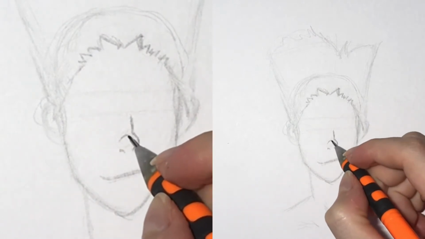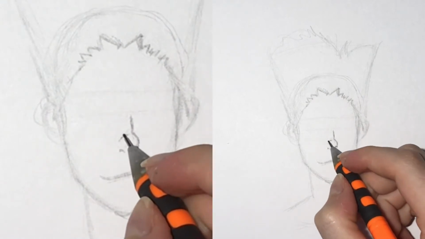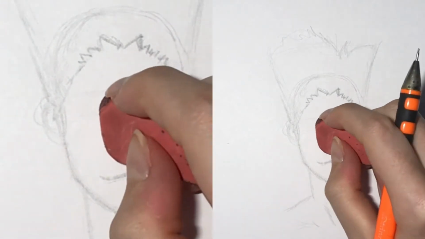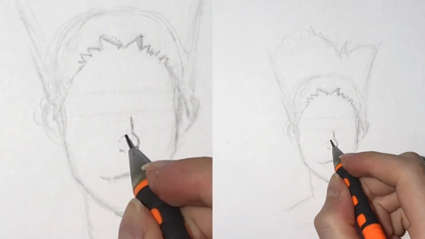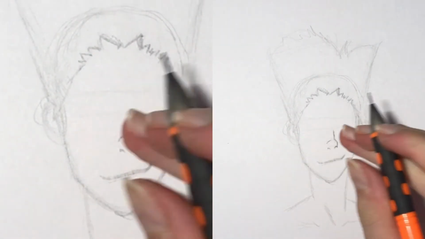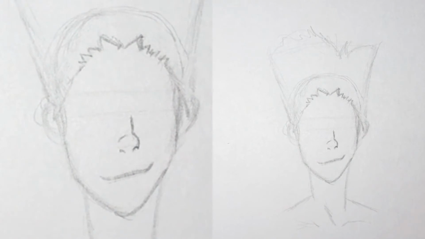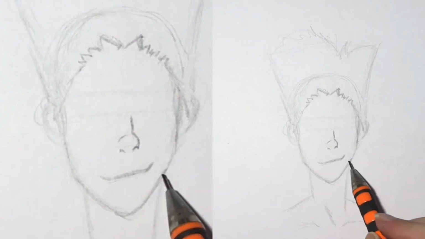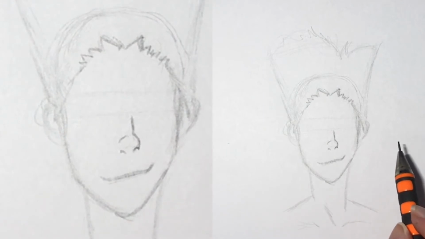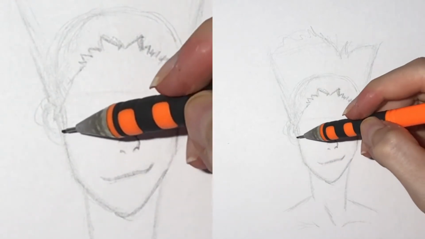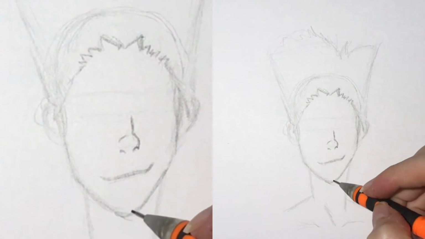So maybe that should be angled a little bit more up. That's what we're gonna do. Slight curve. There we go. Just like that. And his nose in this picture is more towards the right side of his face because his face is very slightly angled, because you can see his jaw.